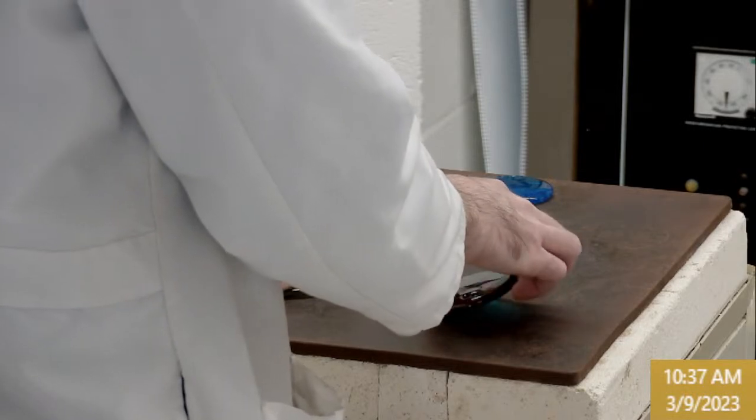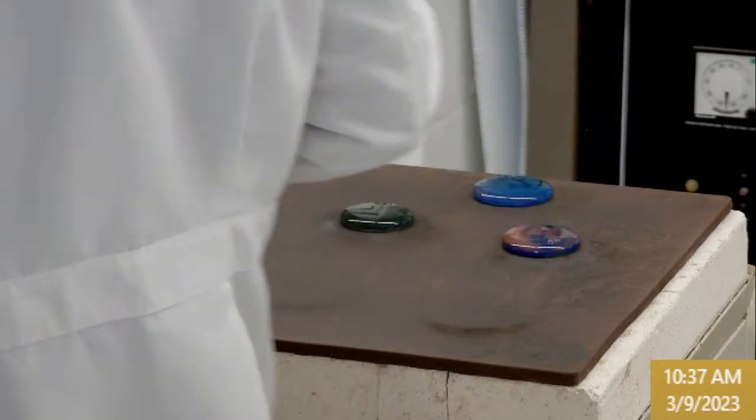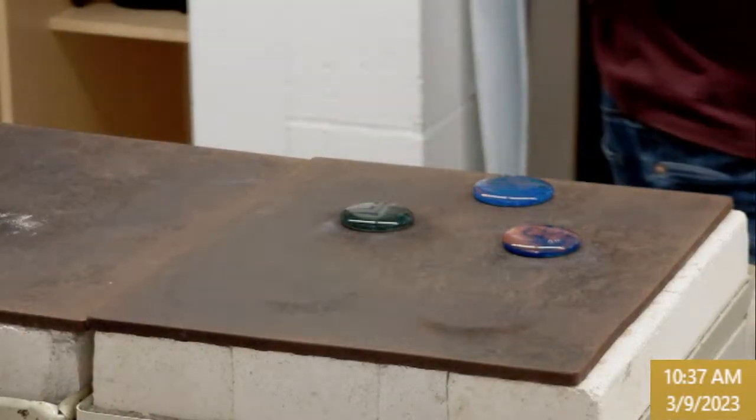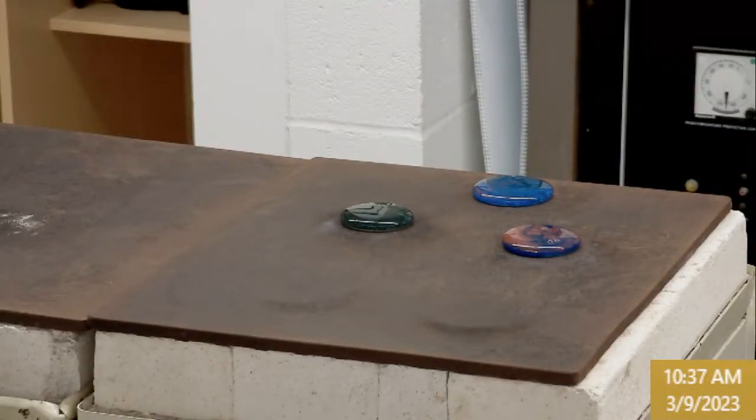Still wear your goggles up here. These things can actually shatter up to a year after being made. Crazy, but true. And I guess we'll try to put them in order. That double borate is the thinnest glass we've ever made. That's something.